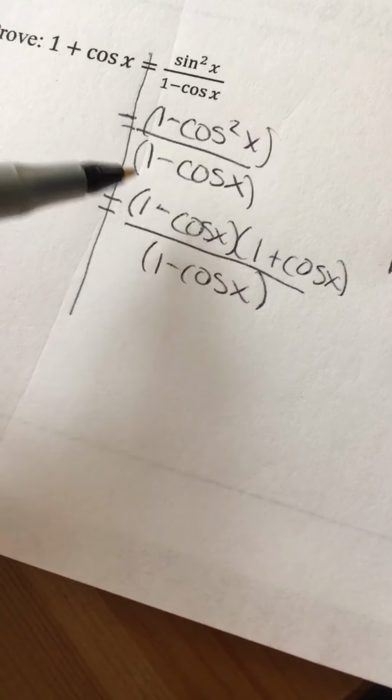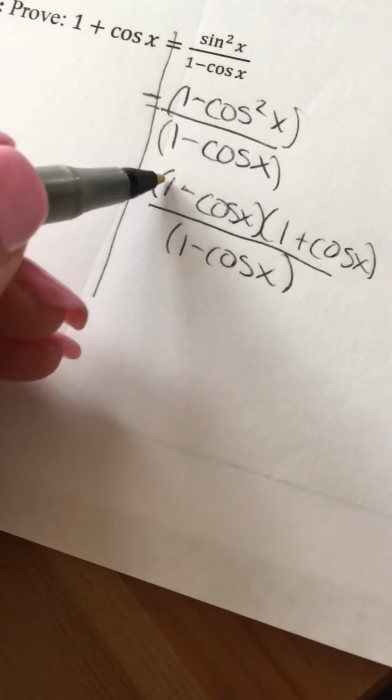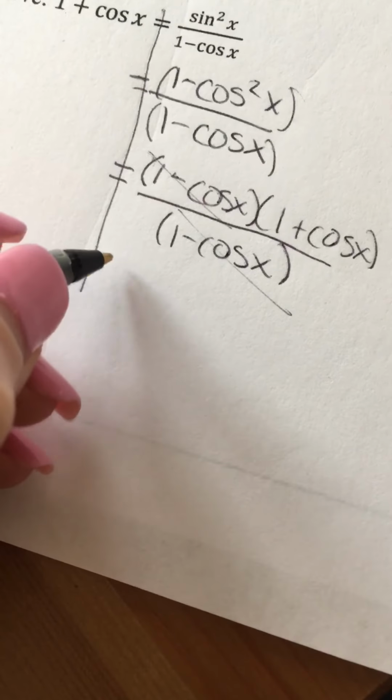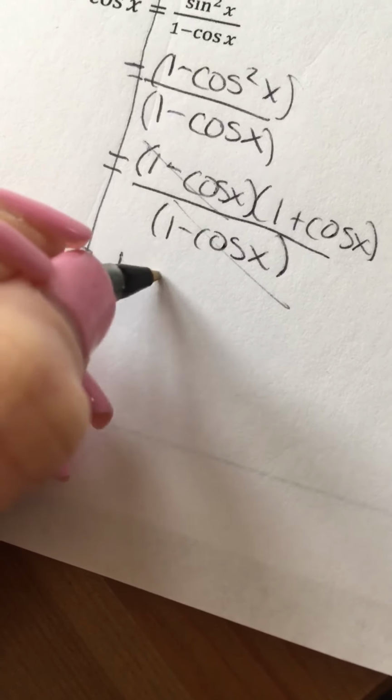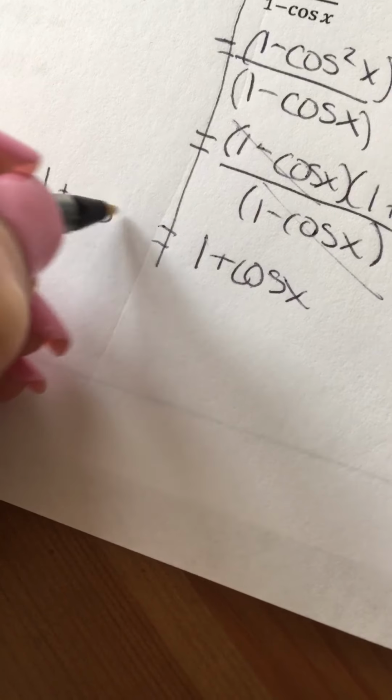If you've done this right, something should cancel out, and we have the same term on the top and the bottom. They get to go away, and I'm left with just a 1 plus cosine of x on both sides.